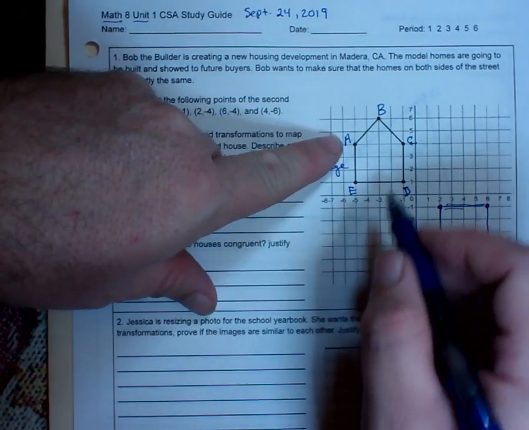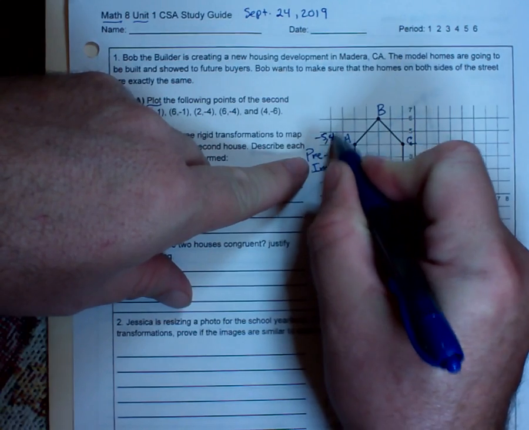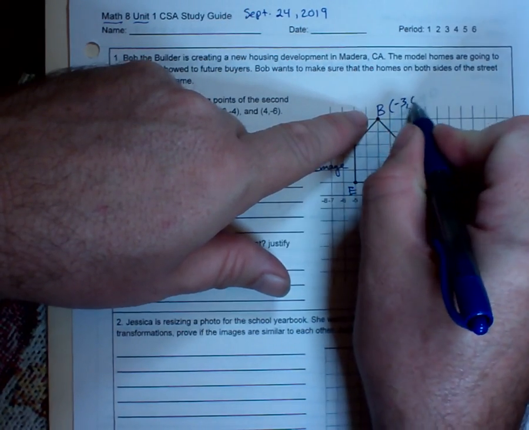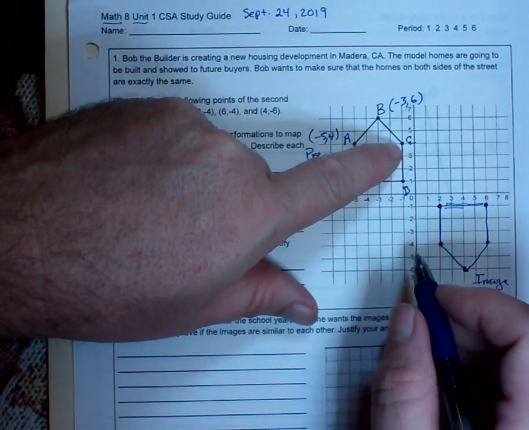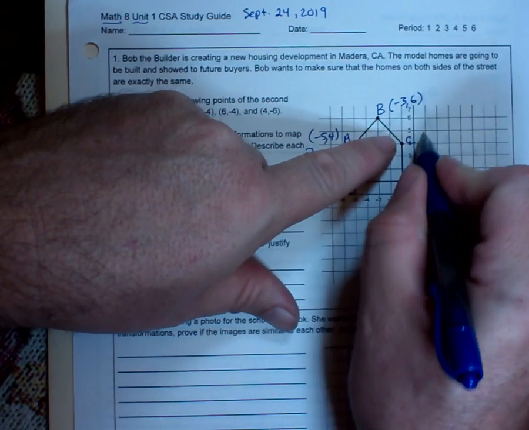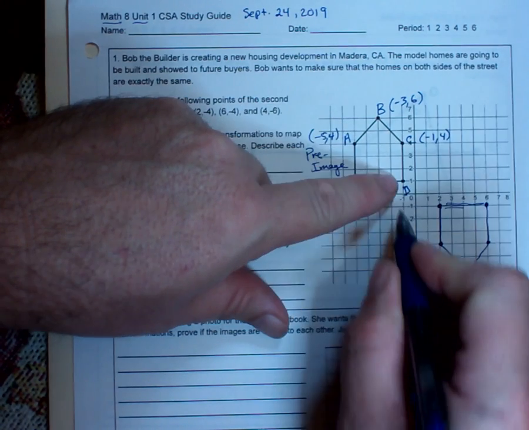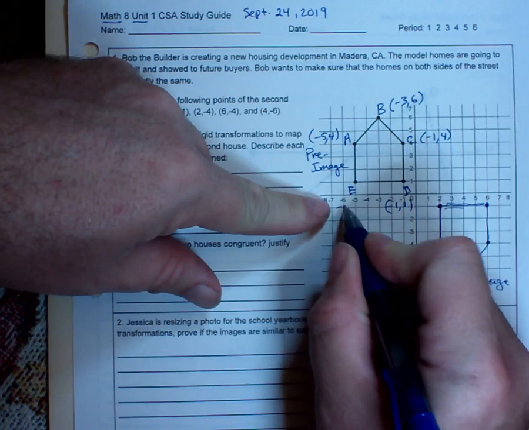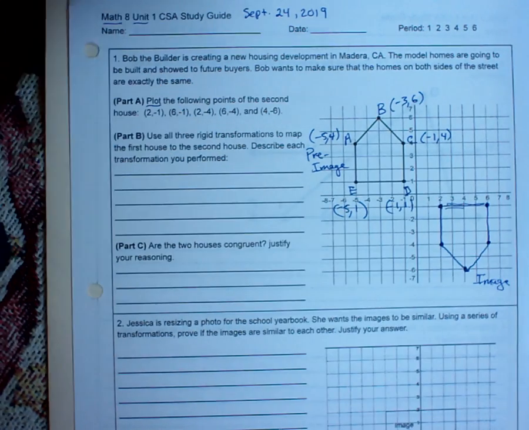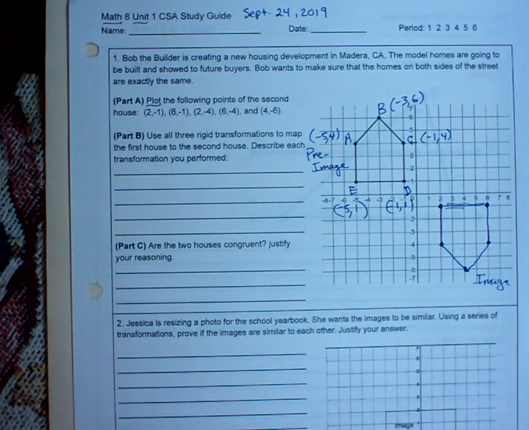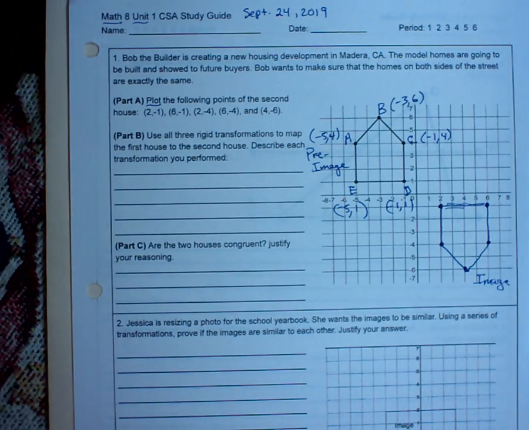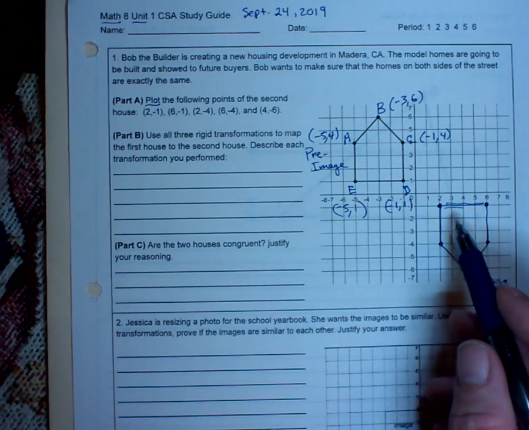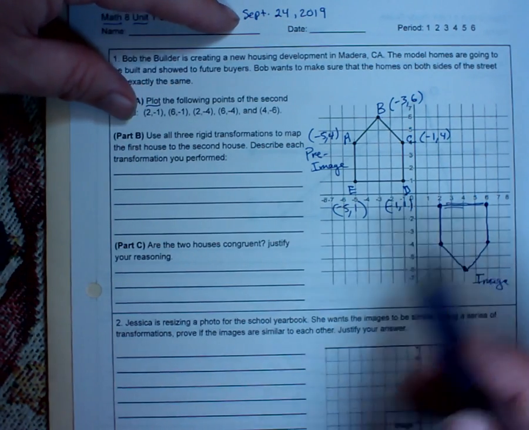A is negative 5, 4. B is negative 3, 6. C is at negative 1, 4. D is at negative 1, 1. And E is at negative 5, 1. We're going to hold off on calling this A prime, B prime, C prime until we look at what we need to do in part B.